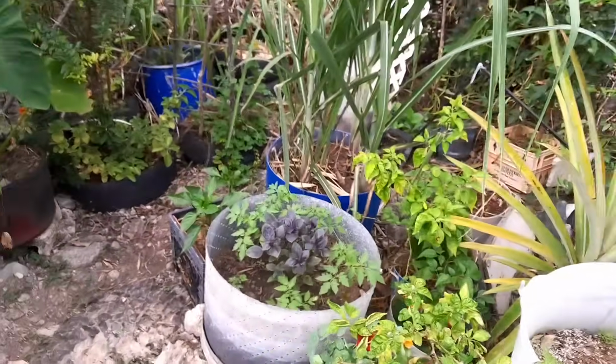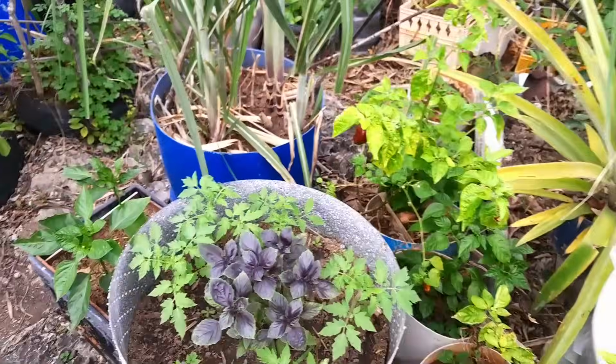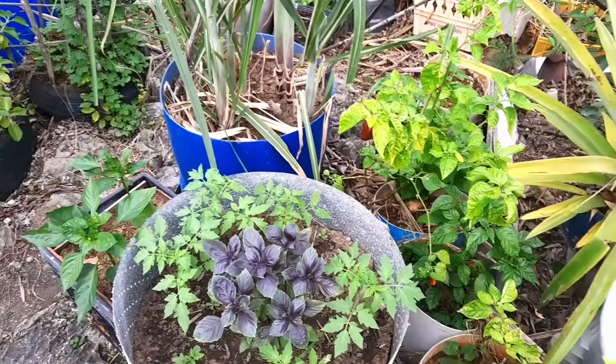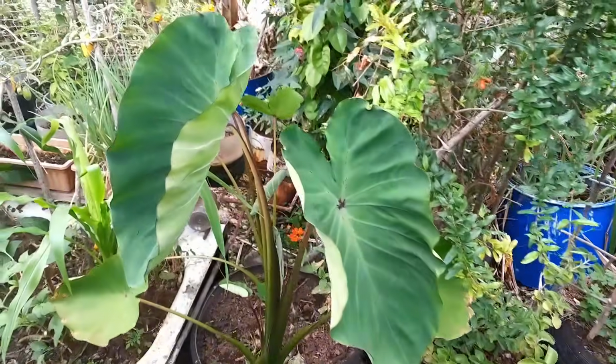I just spotted my cat in one of my containers, and I just know what it's doing. These cats are so spiteful. Anyway, let's focus.